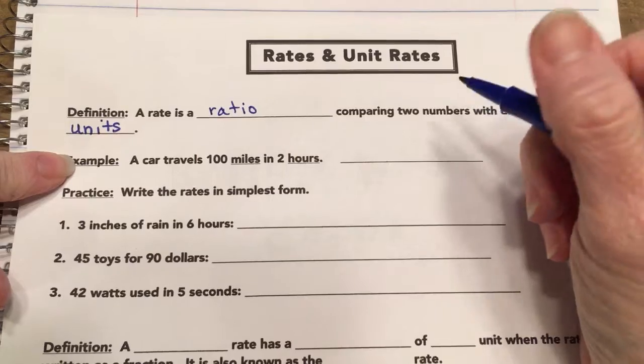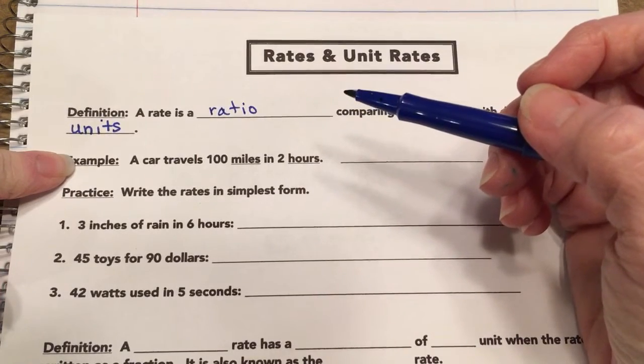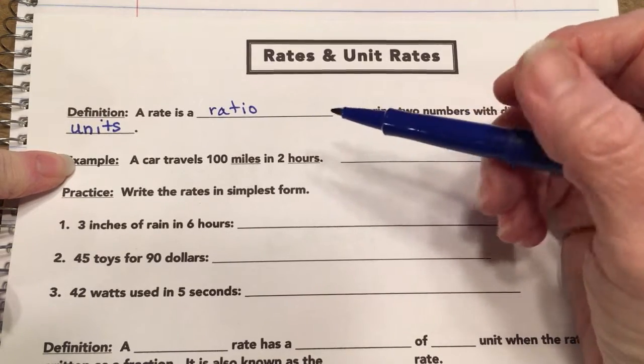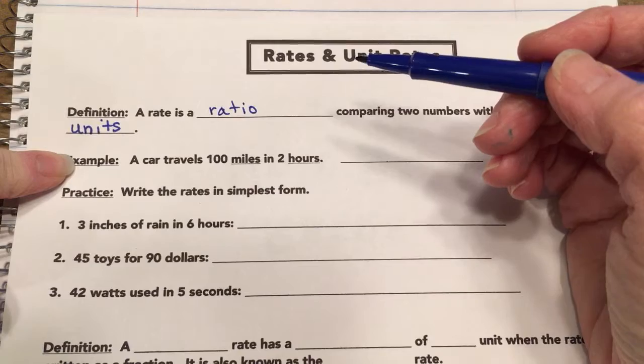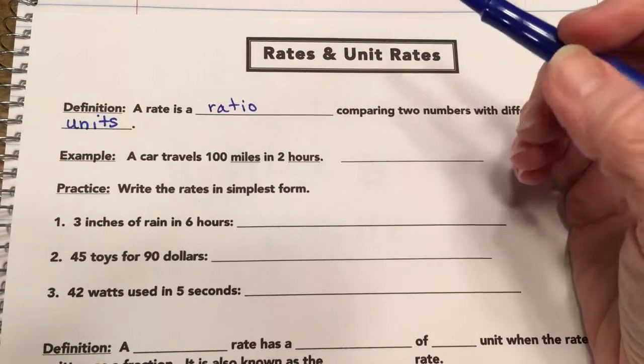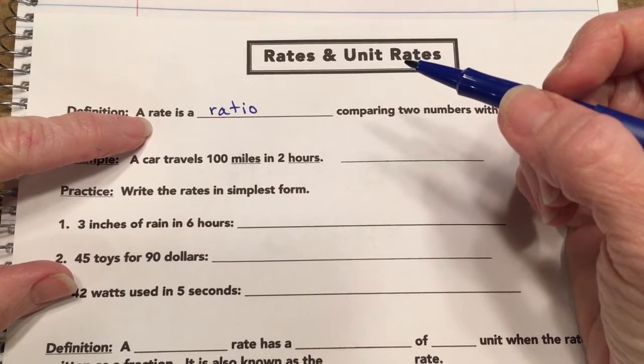All right, so a ratio can compare anything. It might be the number of blue M&Ms to the number of green M&Ms. That is a ratio because it's comparing two different things, but they're all M&Ms, so it would not be a rate, all right? A rate has to have different units.